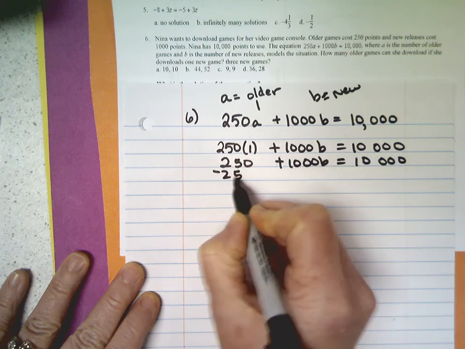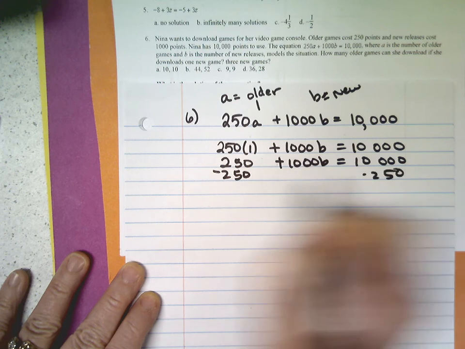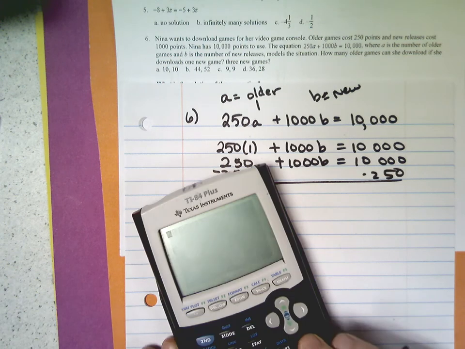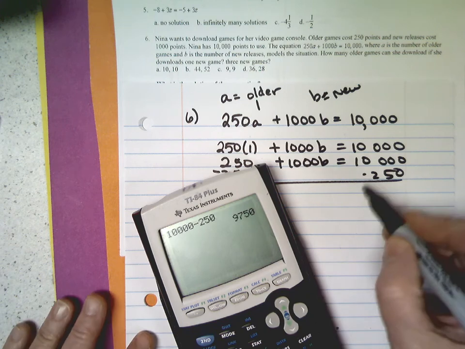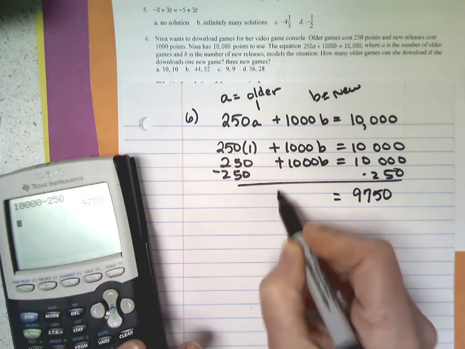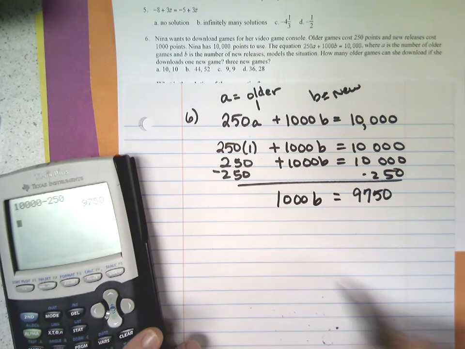Subtract that 250. Somebody help me out here. Is that what you got? Equals 1,000 B. And then what do you do next?